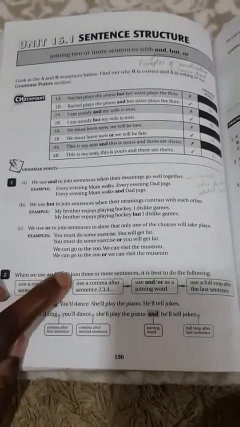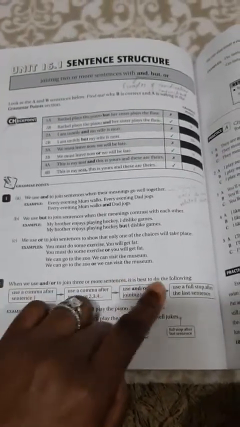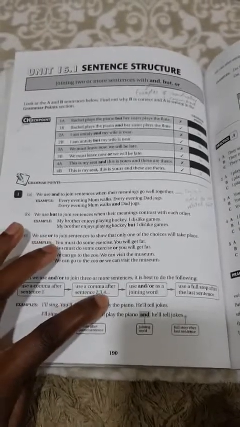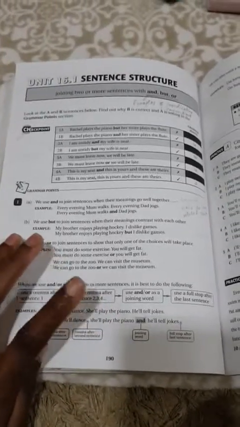Now, rule 2 says when we use and to join three or more sentences, or when we use or to join three or more sentences, it is best to do the following. Look at this book illustration here. Use a comma after sentence 1. Use a comma after sentences 2, 3, 4, and so on. Maybe 5, 6, 7, etc.